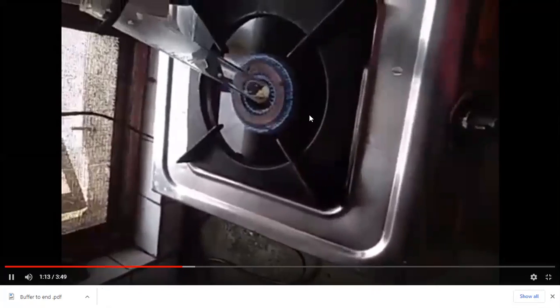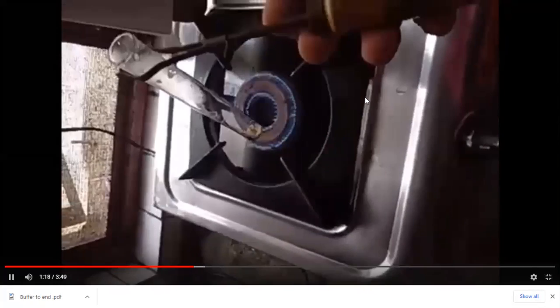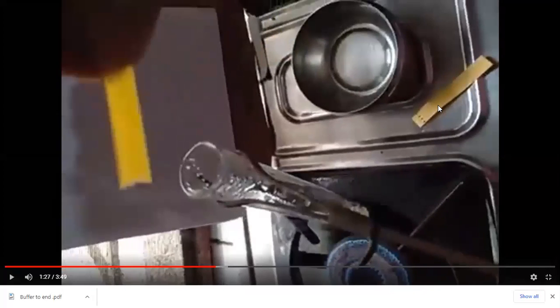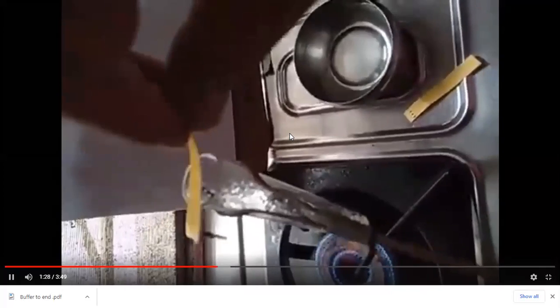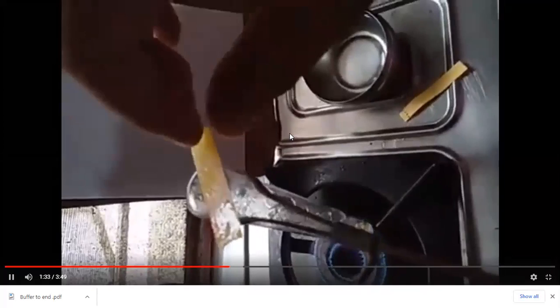So now you can see that the crystals are being heated. We are heating these crystals. See, this is the potassium dichromate paper. That is what I am going to put on the mouth of the test tube, which gives us the idea whether these gases produced are acidic or not.